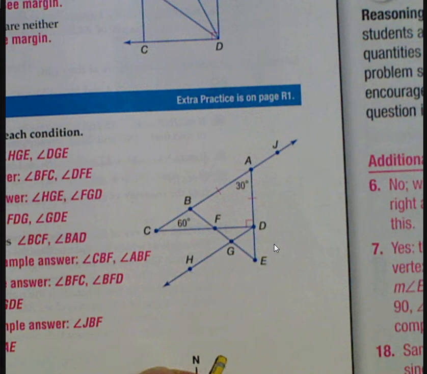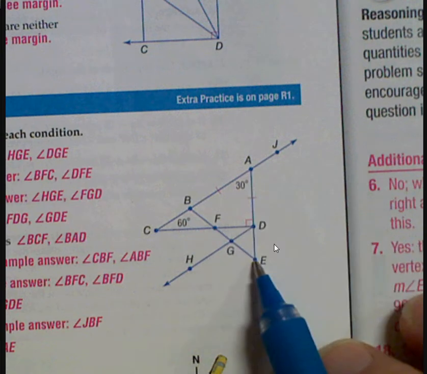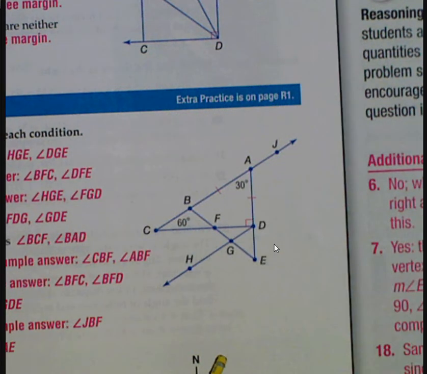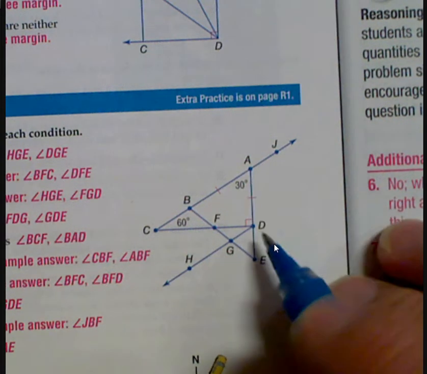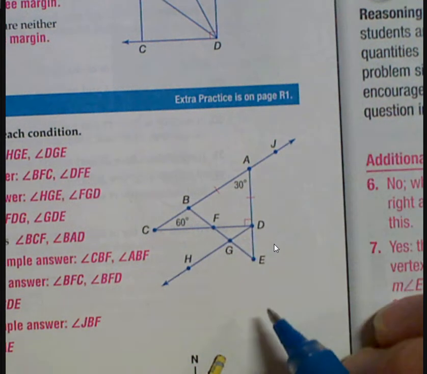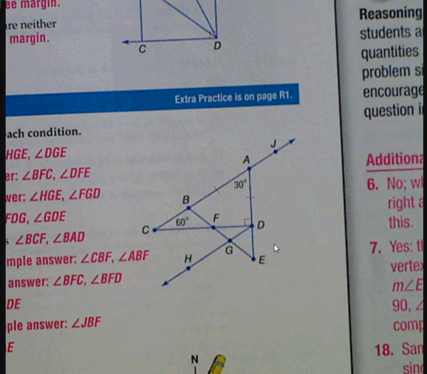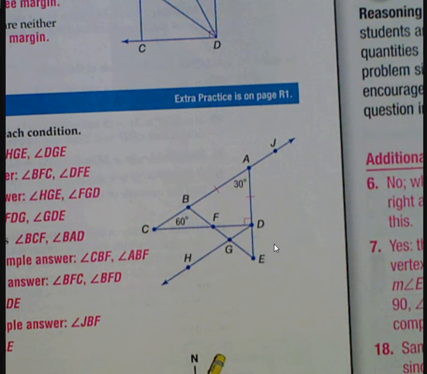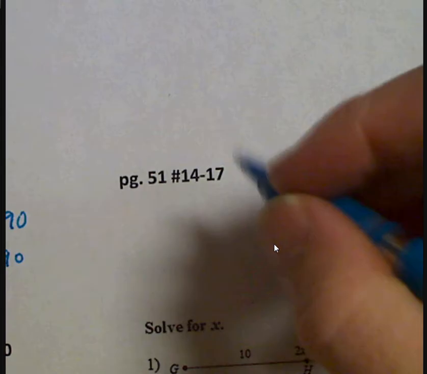Number 17, an angle supplementary to JAE. JAE supplementary is 180, two angles, so I know I could either choose EAB or DAB or BAD, BAE. And that's it. So I'm done with that.